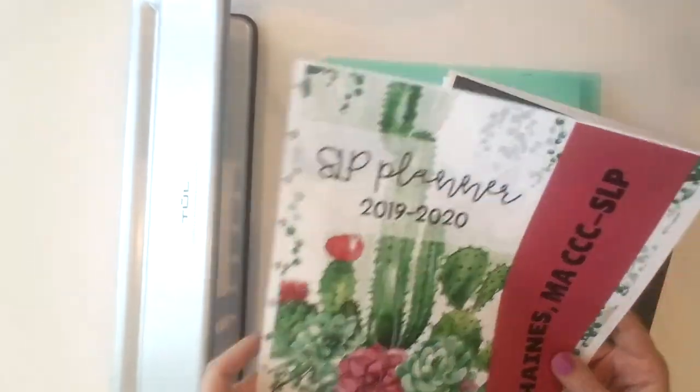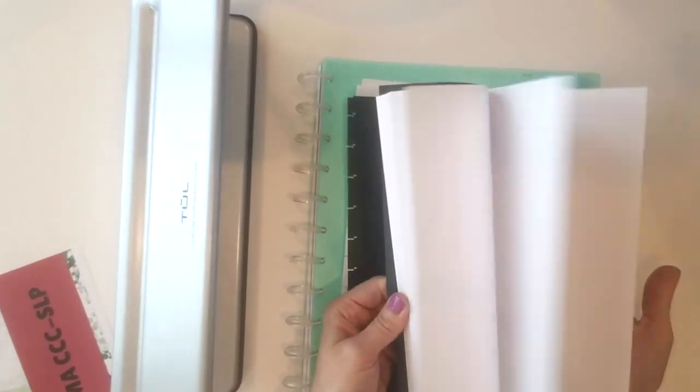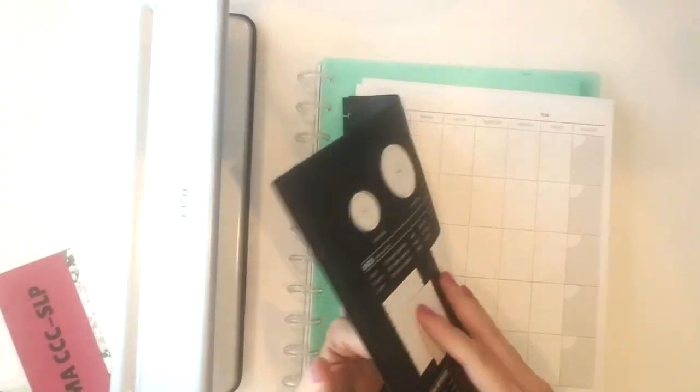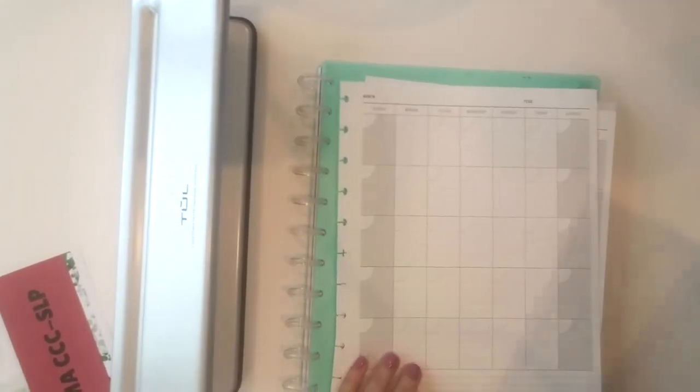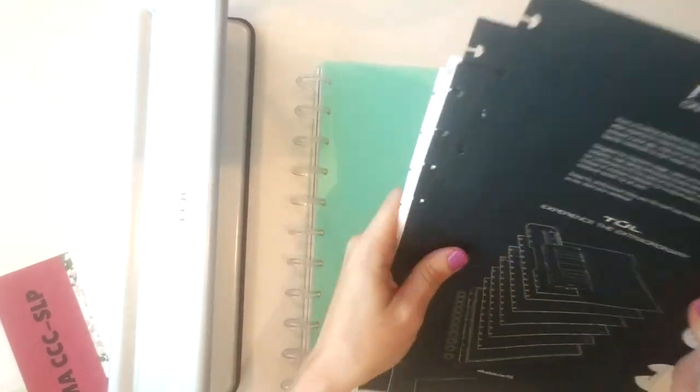Before I put the pages in, I go ahead and pull out a bunch of the notebook paper that comes with it. So I pull out about this much. I also pull out, this one came with calendars, blank calendars. I pull those out, and I pull out these instructional pages. And I pull out this front page too.